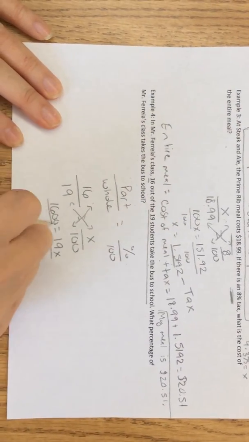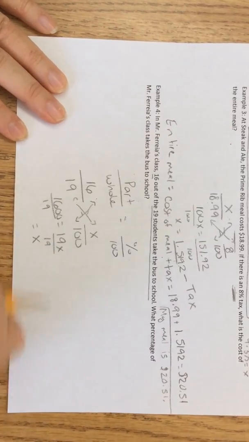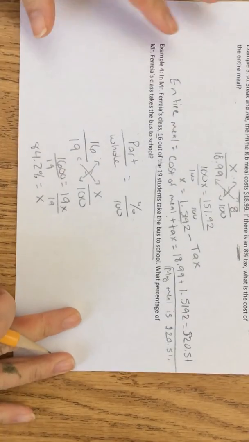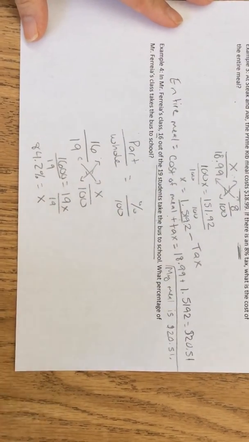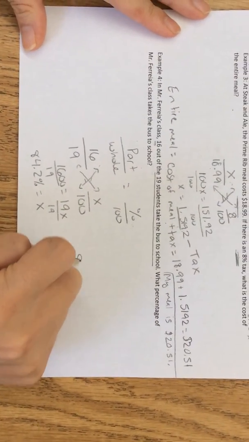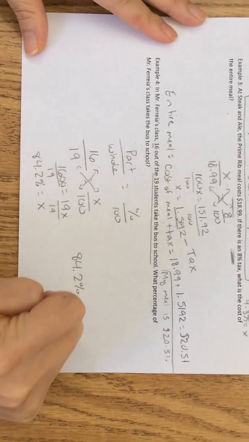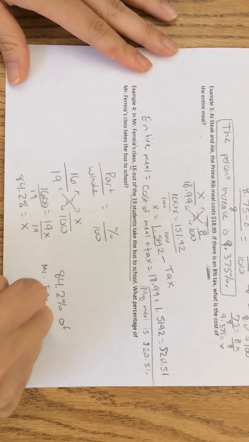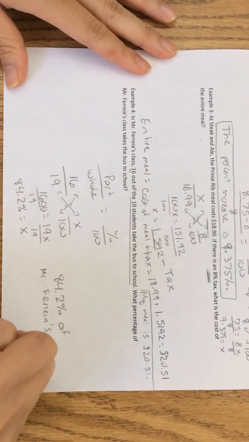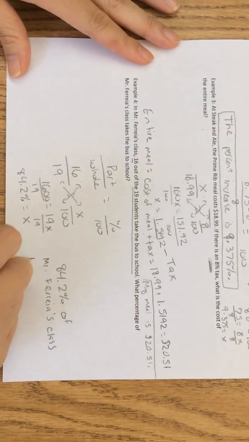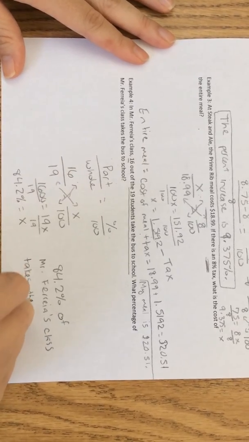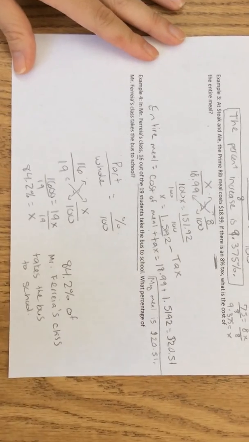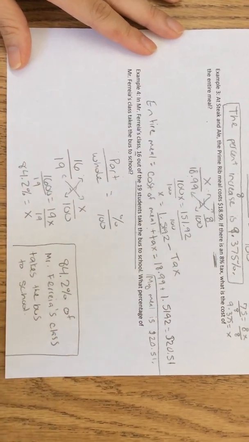Divide both sides by 19, and I get x is equal to 84.2%. So I have to write this as a sentence. So my final answer is going to be 84.2% of this class takes the bus to school. And that is my final answer.